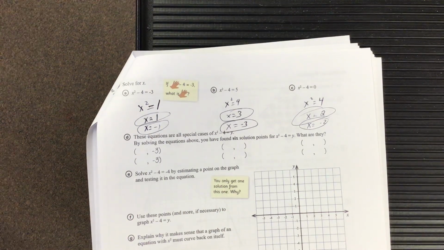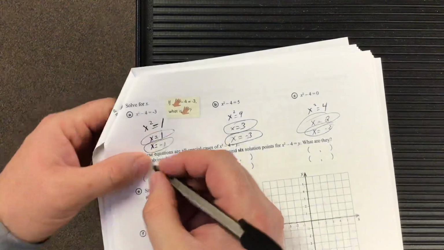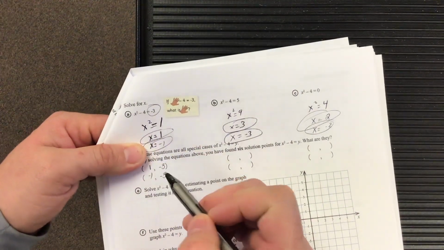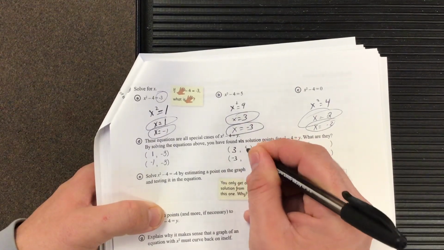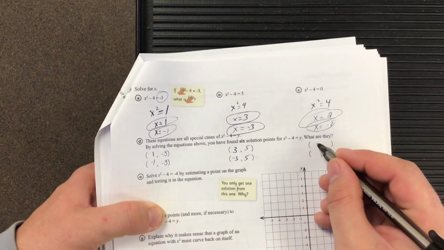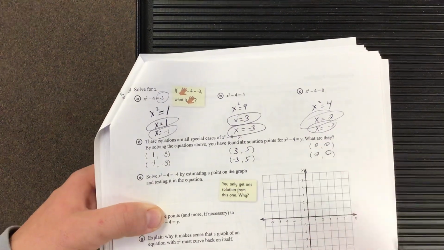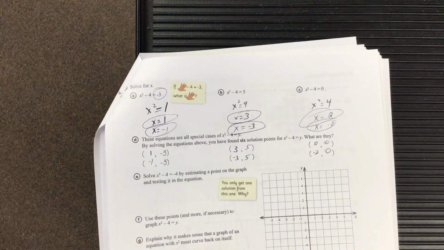These equations are all special cases of x squared minus 4 equals 0. By solving the equation, you have found 6 solutions. What are they? Well, in this one we had 1 and negative 1 equals negative 3. This one we plugged in 3 and negative 3 and got 5. And this one we plugged in negative 2 and 2 and got 0. Okay, put those 6 dots on this graph.